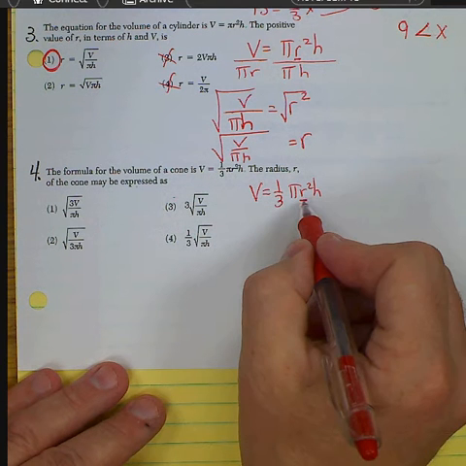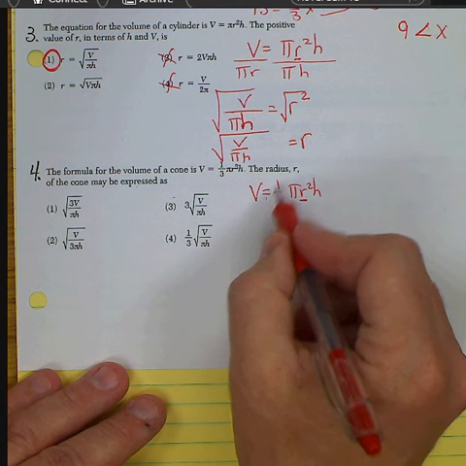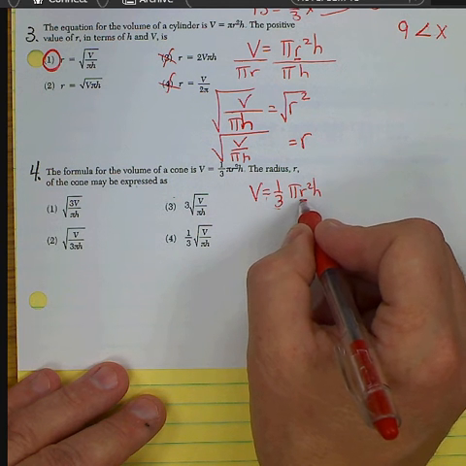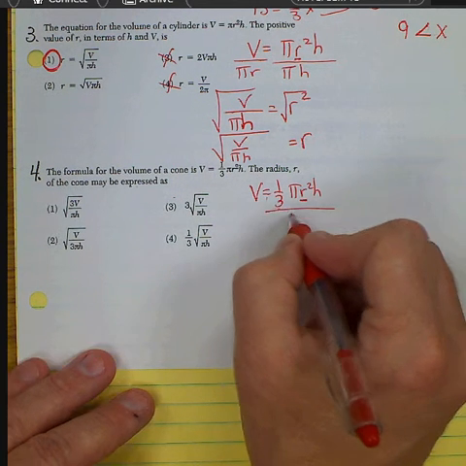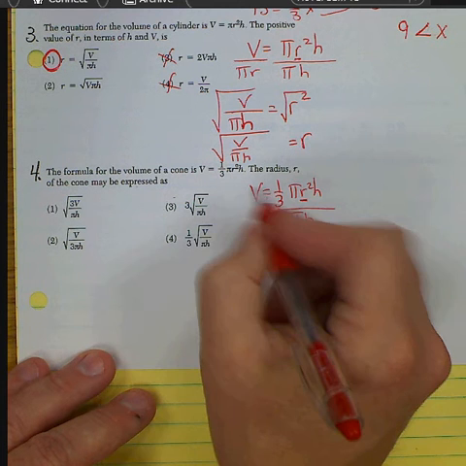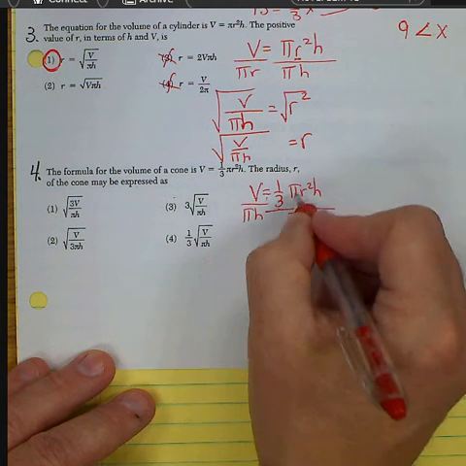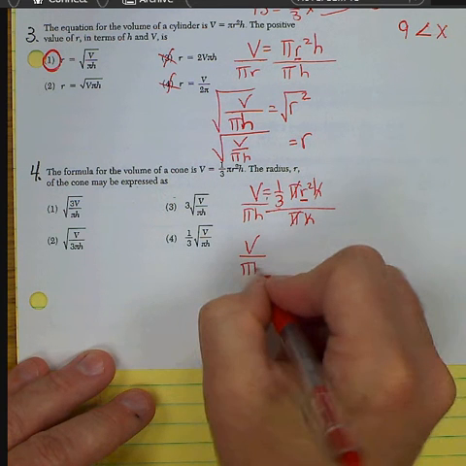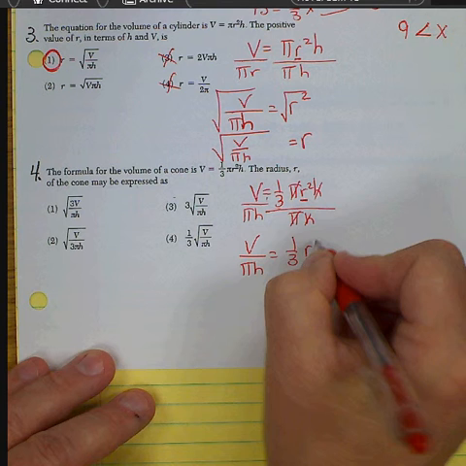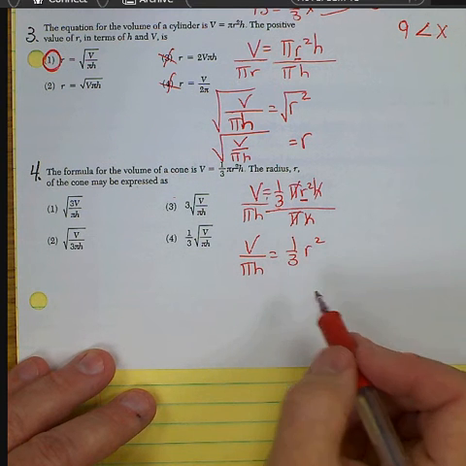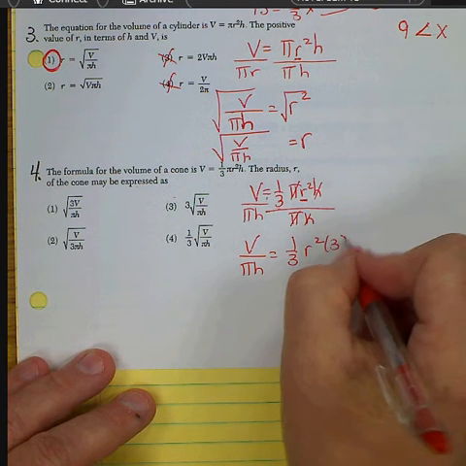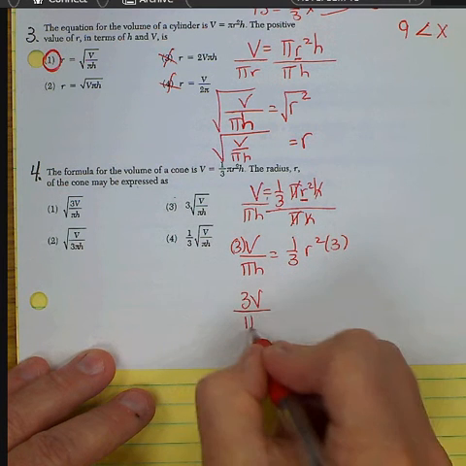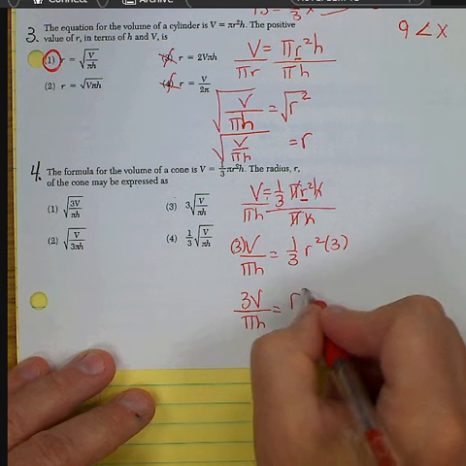All right, so what I want to do is get rid of all of this. So this is going to be interesting now because I'm going to divide by pi and h. So divide this side by pi and h, so they're going to go away. And I'm left with v over pi h is equal to 1/3 r squared. Well, how do I get rid of the 1/3? Well, I can multiply by 3. So I multiply by 3. That's going to get me 3v over pi h is equal to r squared.